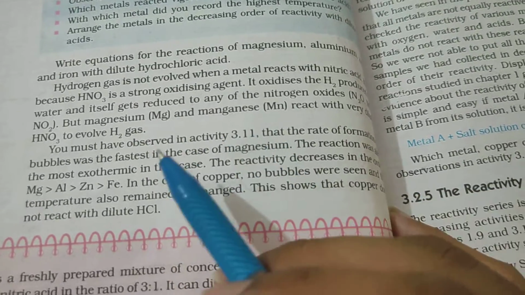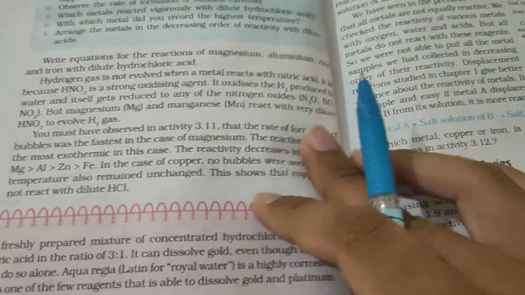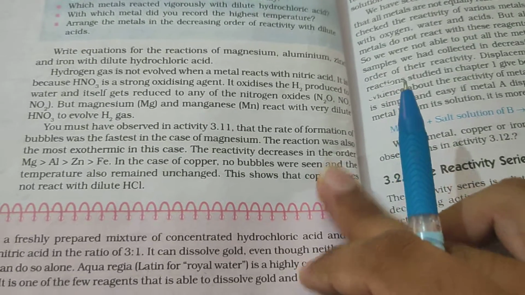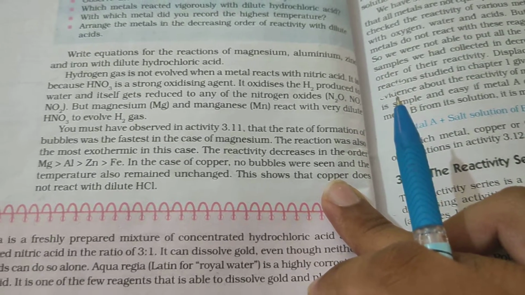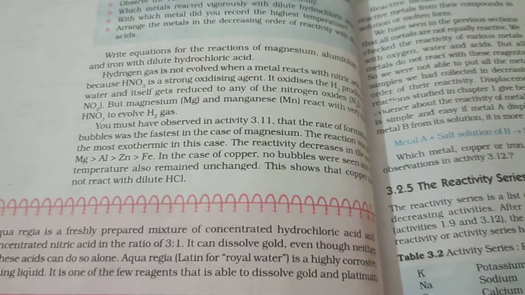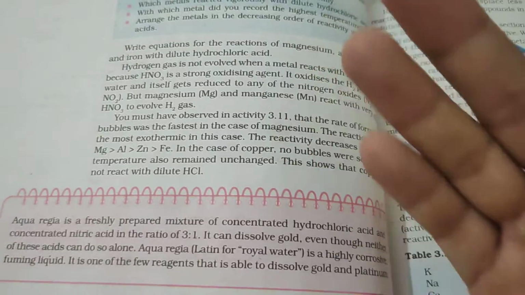Magnesium and manganese do give out hydrogen gas even while reacting with nitric acid. So the rate of formation of bubbles was the fastest in the case of magnesium. The reaction was also the most exothermic in this case. The reactivity decreases in the order. So this is all obviously based on the reactivity of the metal, right? How highly reactive the metal is.